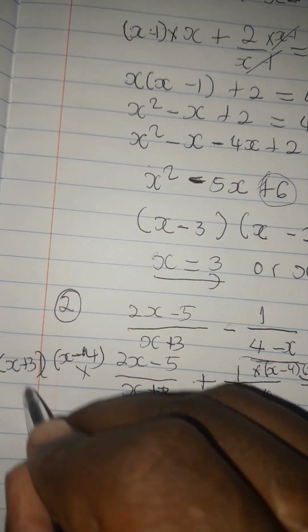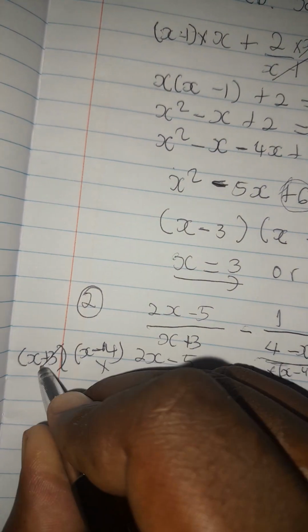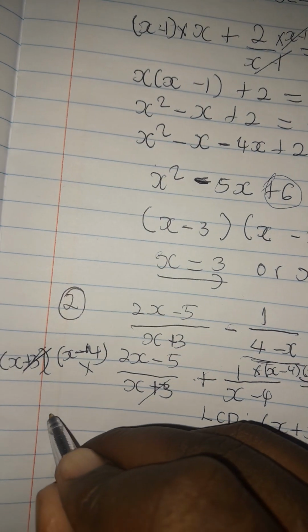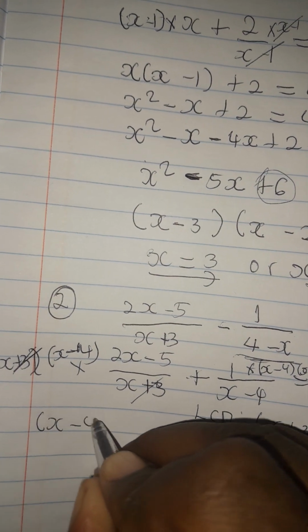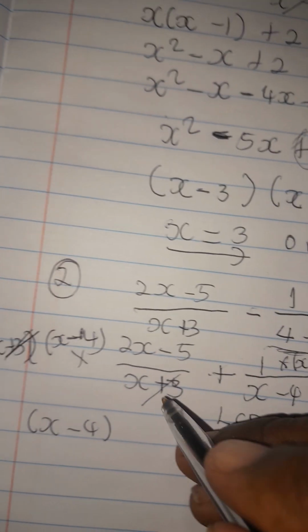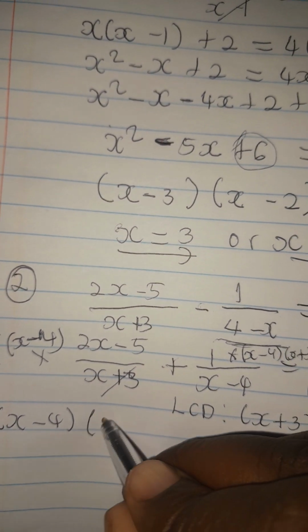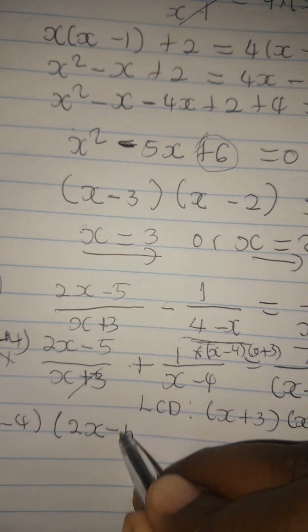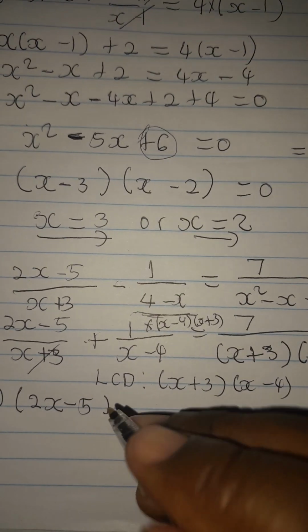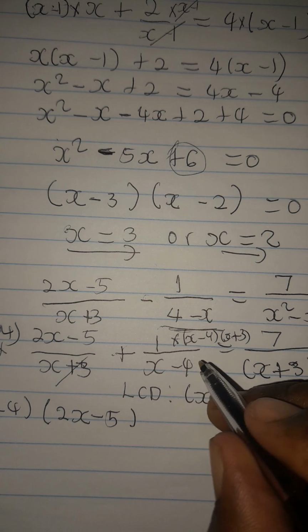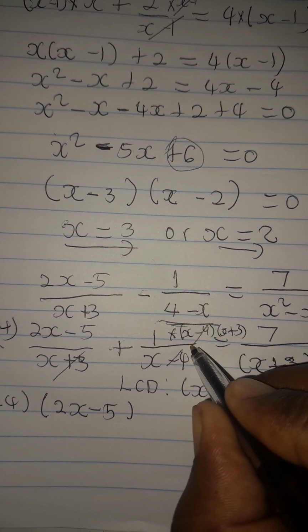So we have common brackets here, they cancel each other. What are we left with? We are left with x minus 4 as well as 2x minus 5. So what about this? We have common brackets, this and this, they cancel.